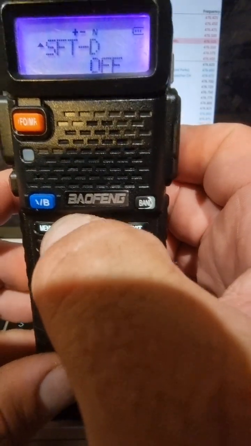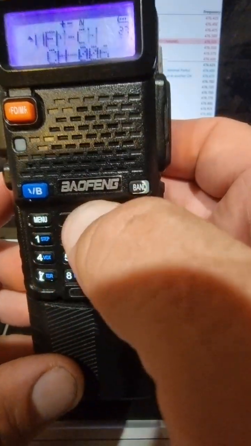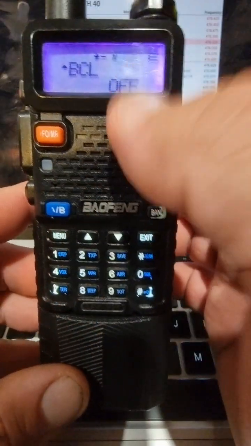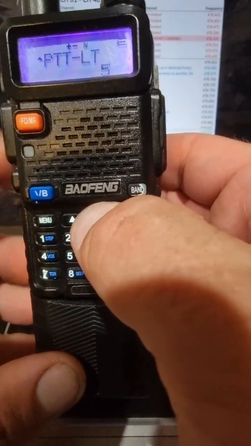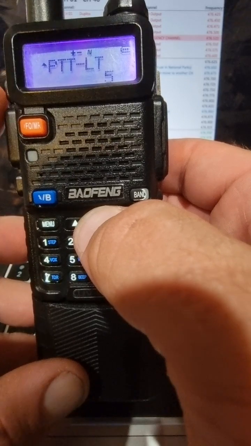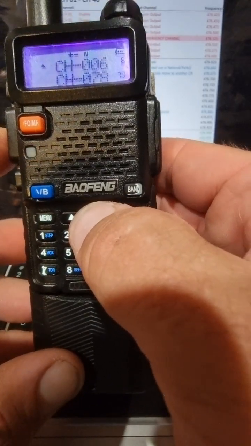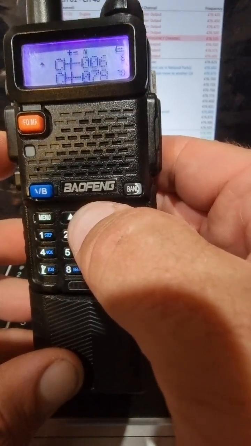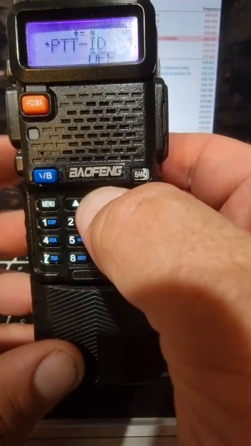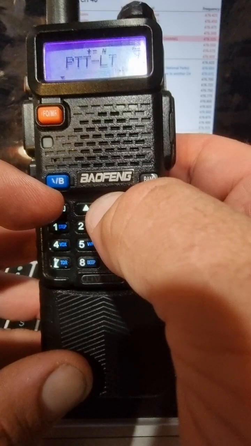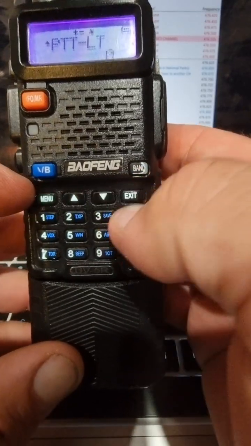So the next few menus that are really important, in my opinion, is to turn off all these different backlights. See, backlight off, push to talk light. So when I transmit, see how it's flickering? All right. I would suggest turning off all these different lights, or turn them right down.